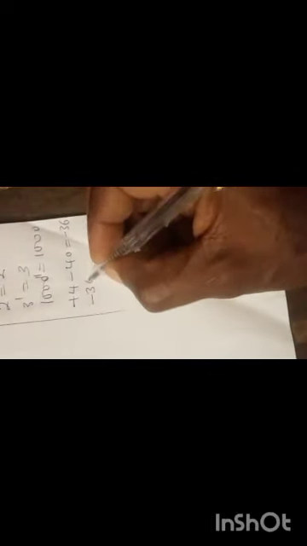Therefore, when you now do some mathematics, we have n squared plus 3n minus 40. How do you get it? We say plus 4 minus 40 will give us minus 36. Then minus 36 minus 4 is equal to minus 40.